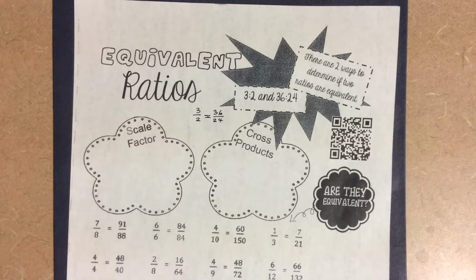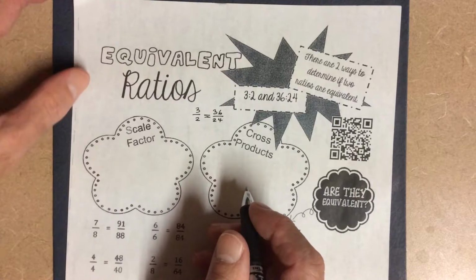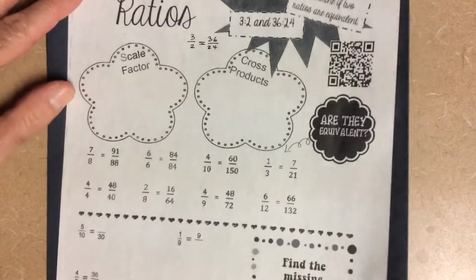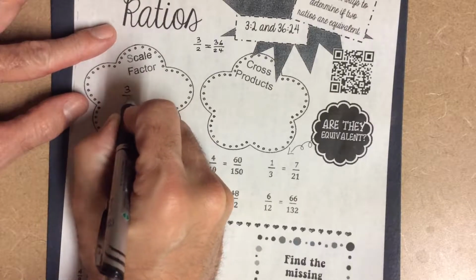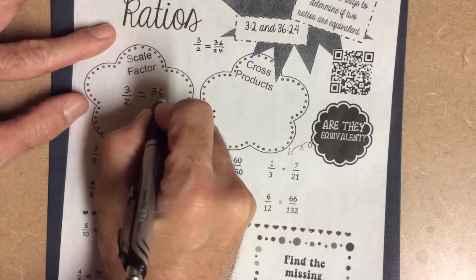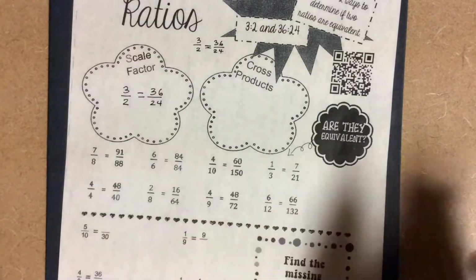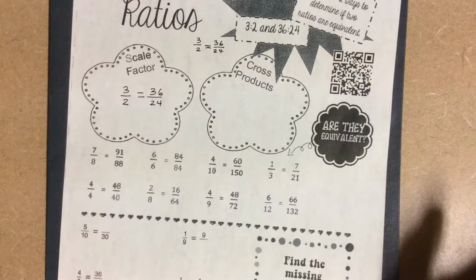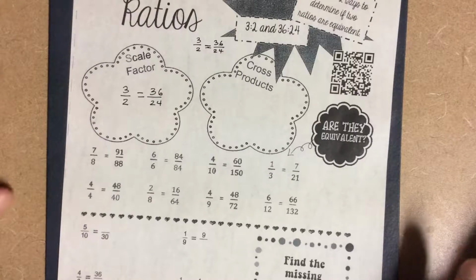In fact, let's go ahead and prove it right now. There are two proofs. One is scale factors. 3 over 2, and we said it's equivalent to 36 over 24. Now, to find the missing factor, and factors are numbers that we multiply, we're going to use fact families, and we're actually going to divide.